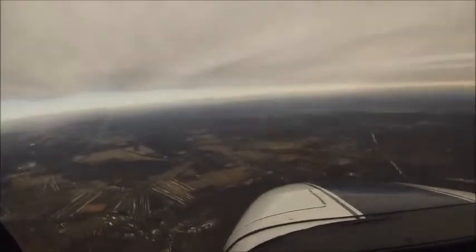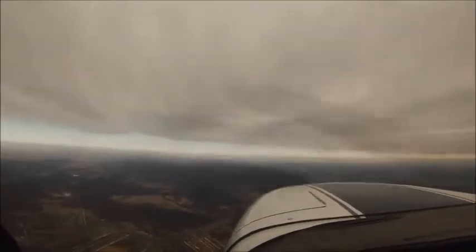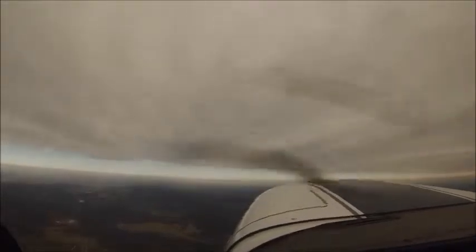Full power. Once you have climbing speed, climb for any lost altitude. Clean up the airplane if there's anything hanging out, which there isn't. 4,000 feet and 80 knots.